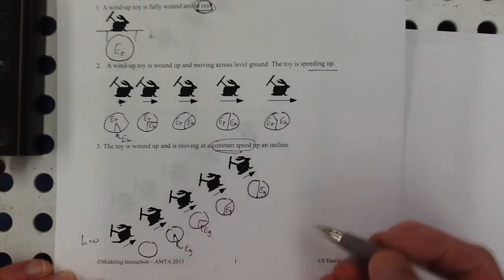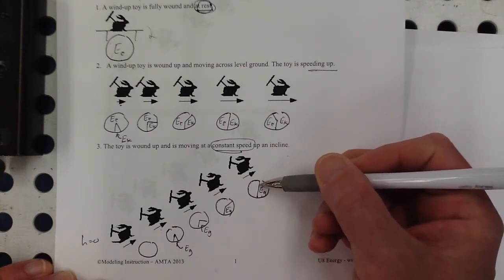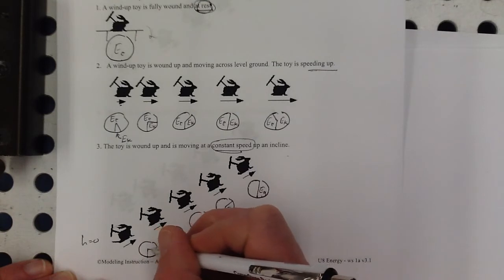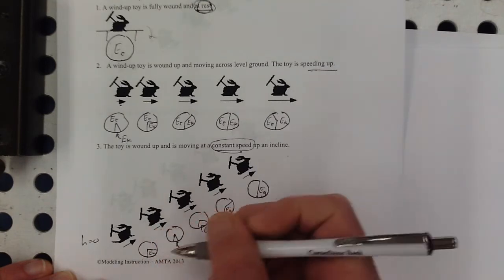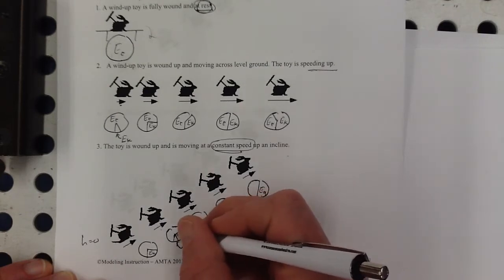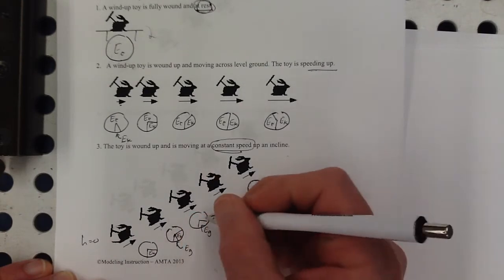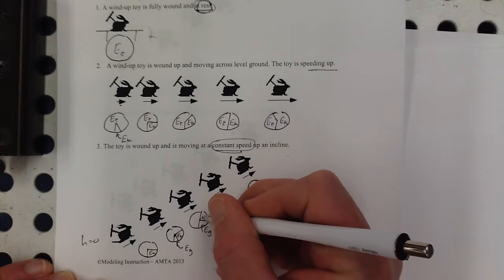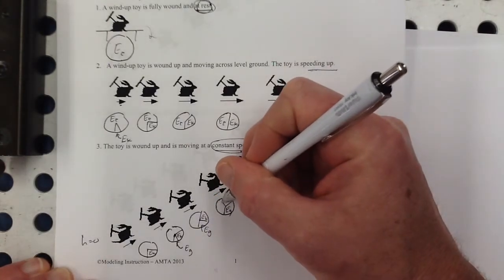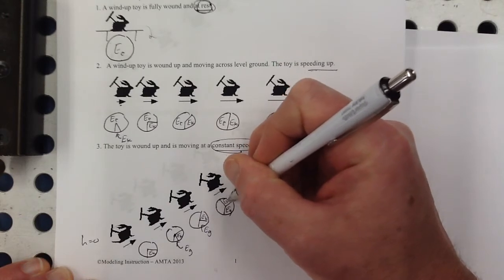It can't be bigger than half because that's all we have here. So I'm going to make my EK a quarter of the pie, not a quarter of what's left. It's got to be an actual quarter of the pie.